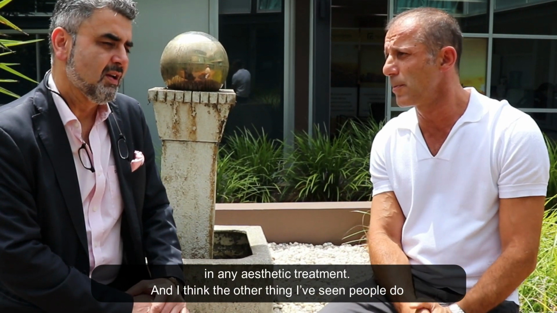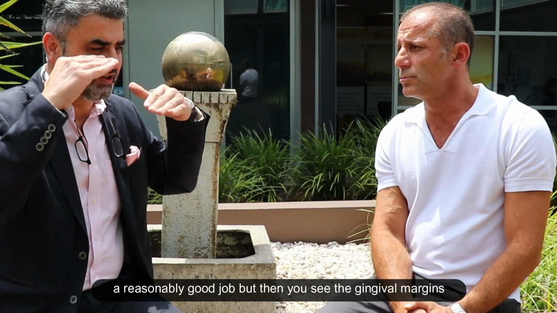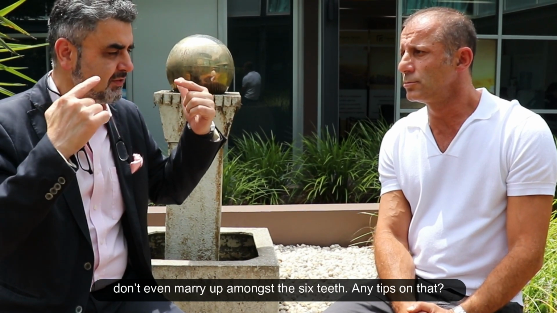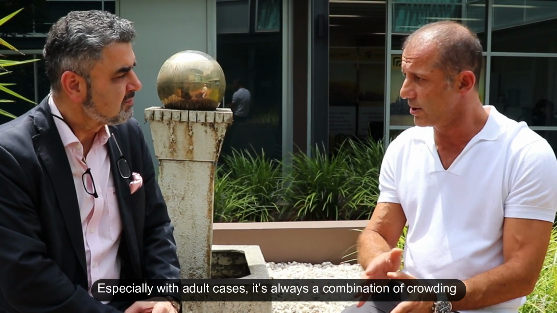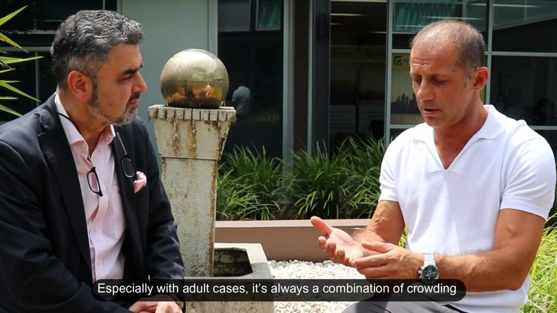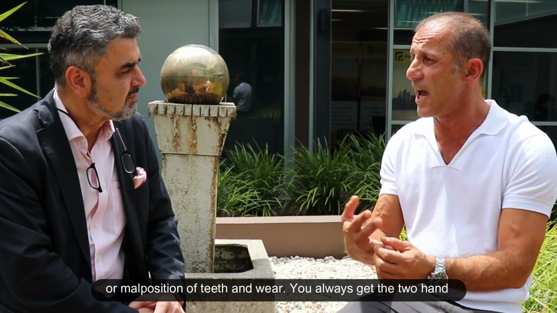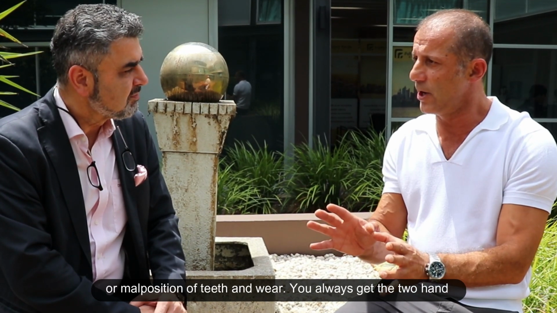And I think the other thing I've seen people do a reasonably good job, but then you see the gingival margins don't even marry up among the six. Any tips on that? Especially with adult cases, it's always a combination of crowding or malpositioning of teeth and wear. You always get the two hand in hand.